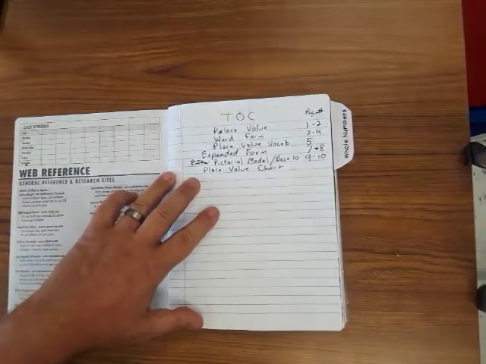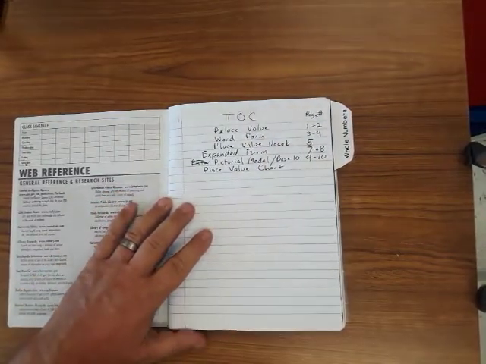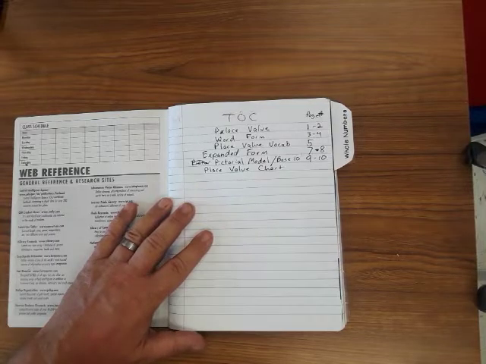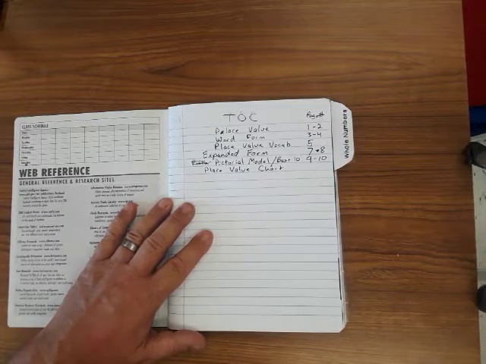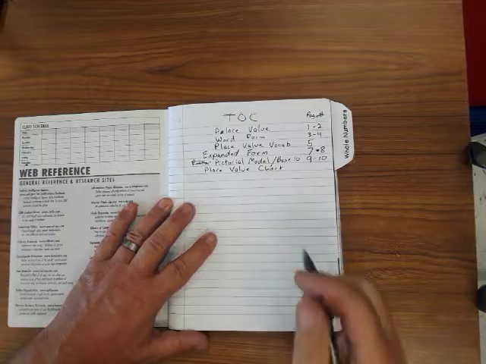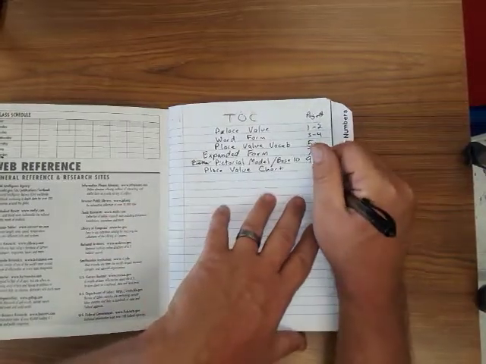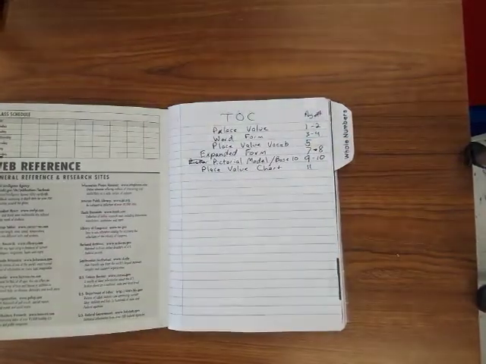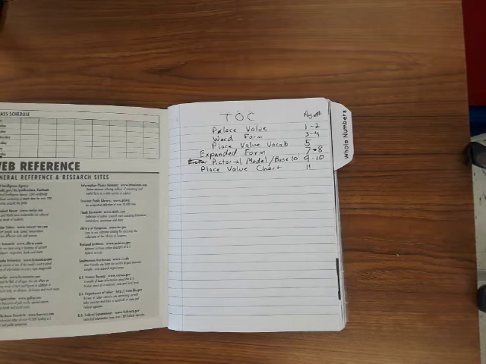We're really just going to work on drawing a place value chart and putting the numbers in there. It's going to help you with decomposing and composing numbers and understanding the value of the number. Place value charts help with that.